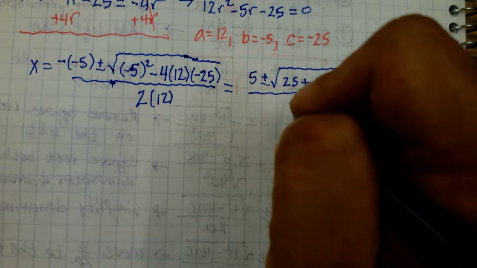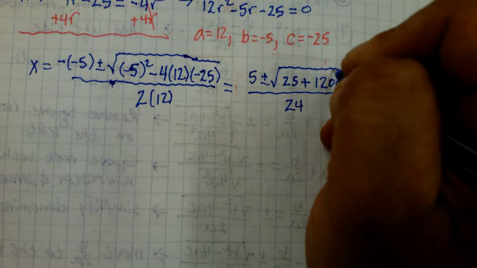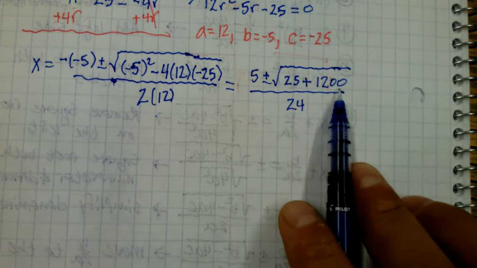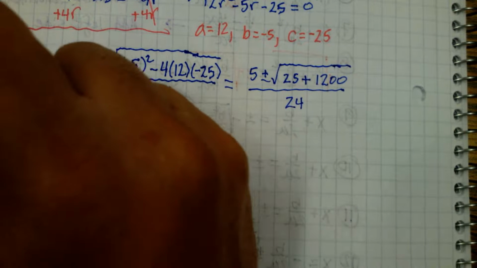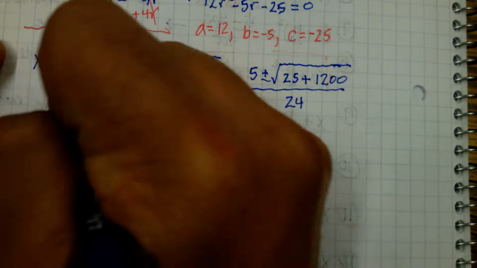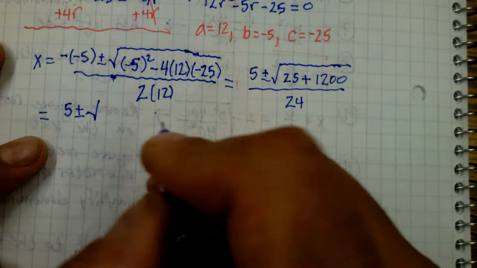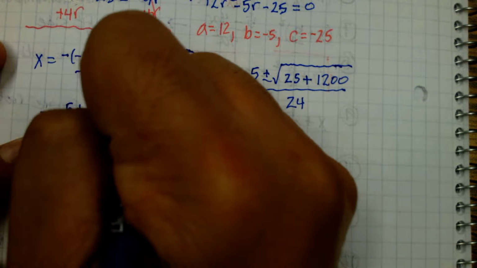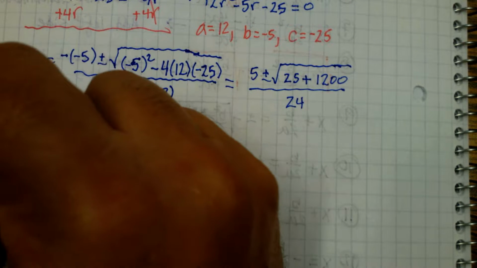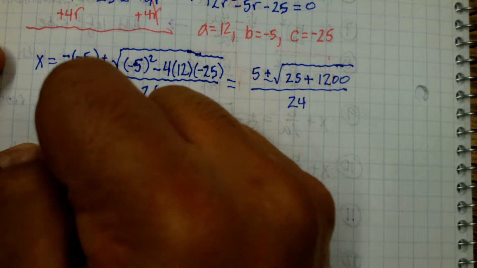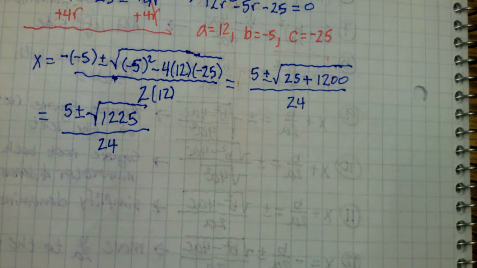Okay. So now we have to add 25 and 1,200. So 5 plus or minus the square root of 1,225 all over 24. So now here's the big question.